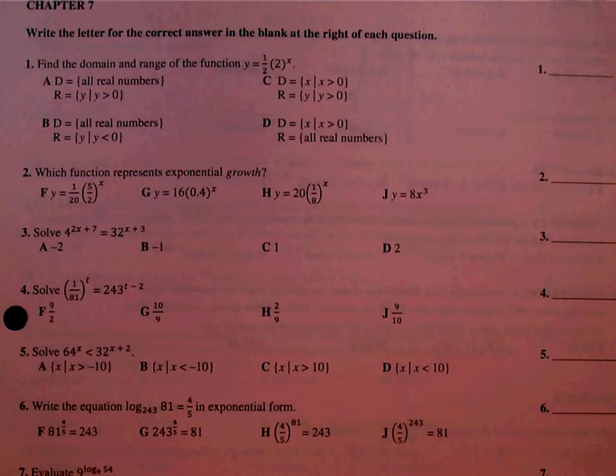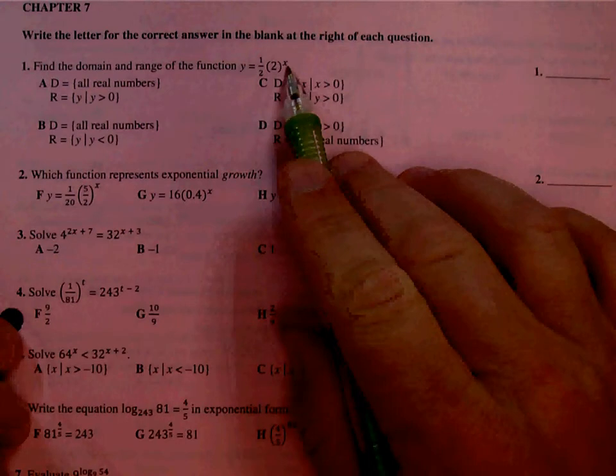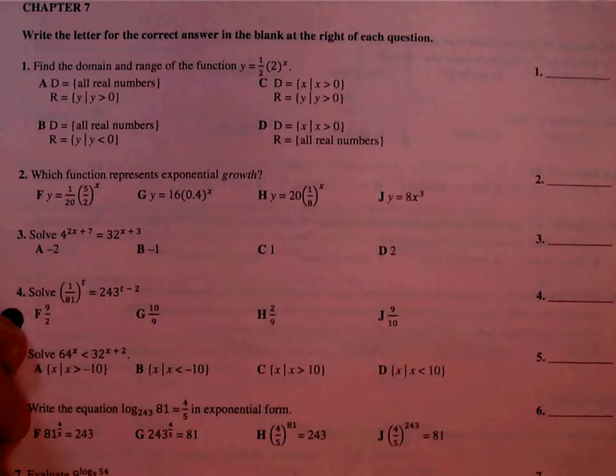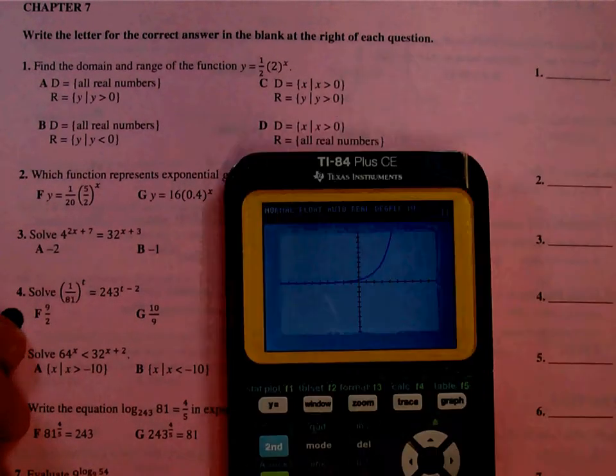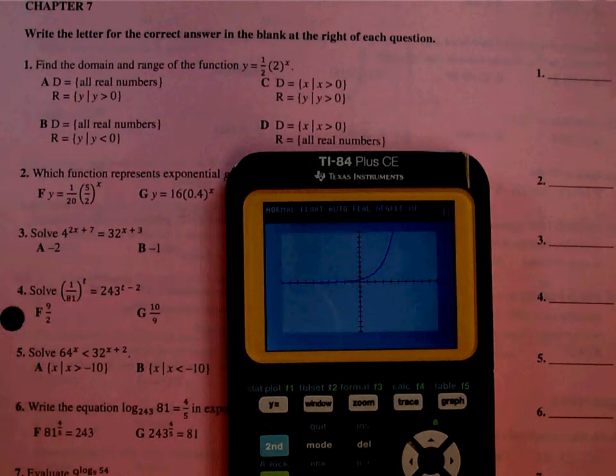All right, we're going to take a look at the Chapter 7 portion of the Spring Semester Review Packet. Question number 1, find the domain and range of this function. We can see that it's exponential growth. You're welcome to graph it. I went ahead and pulled up the graph here so you can see it if you're not sure what that's going to look like. Domain and range.